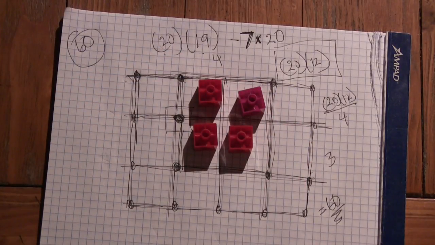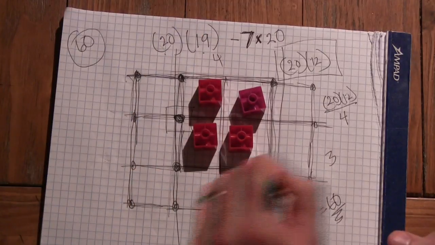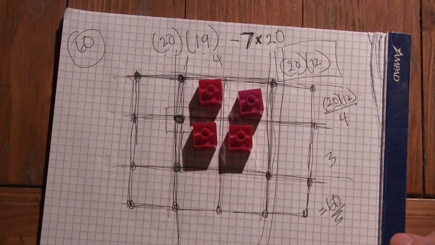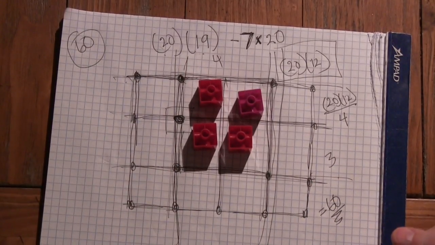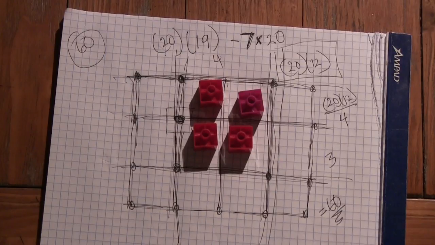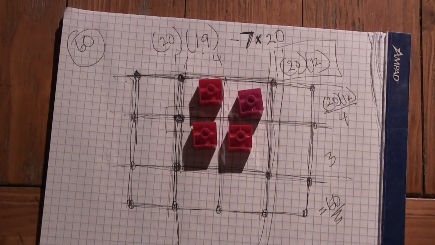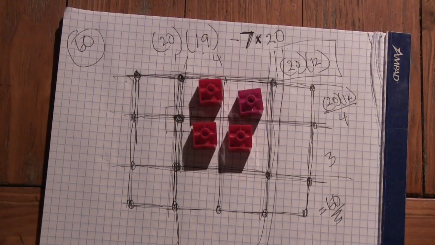In the first case, a rectangle is defined by the columns and the rows that it's on. So I pick the columns and then I pick the rows. That gave us 5 choose 2 times 4 choose 2. However, there was another way to identify the rectangles, which was by the opposite corners.